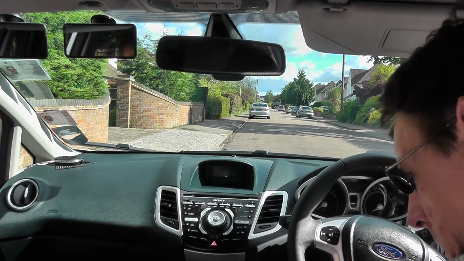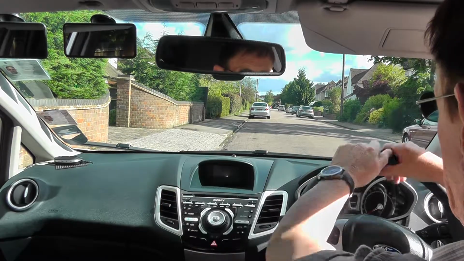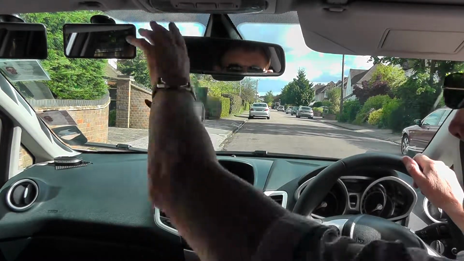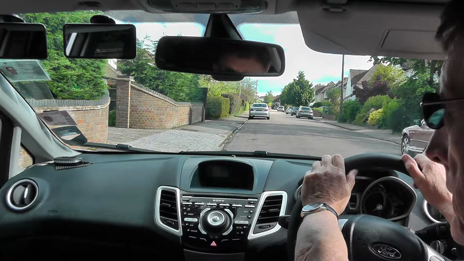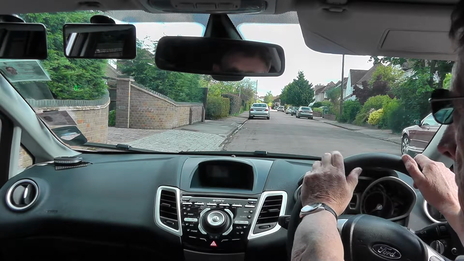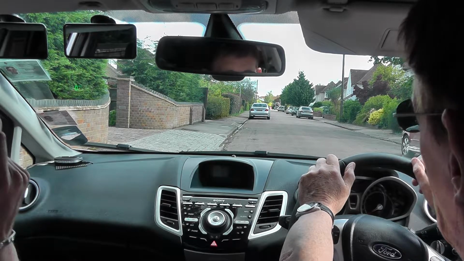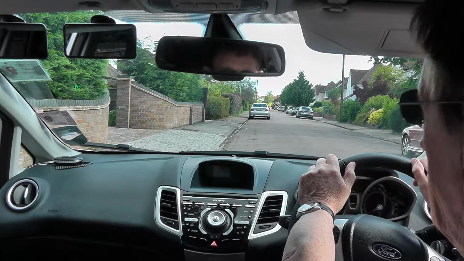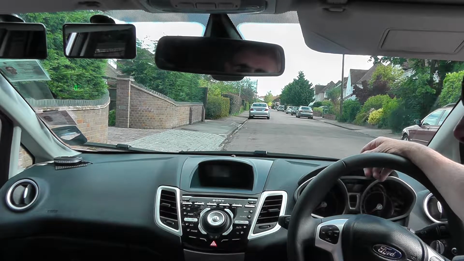Watch him when he's setting the mirrors up, that he is actually sitting in his normal driving position. If the subject you're going to do is, let's say, emergency stop and use of mirrors, then it's very likely they're going to move a bit in the seat. And obviously you'd need to spot that.